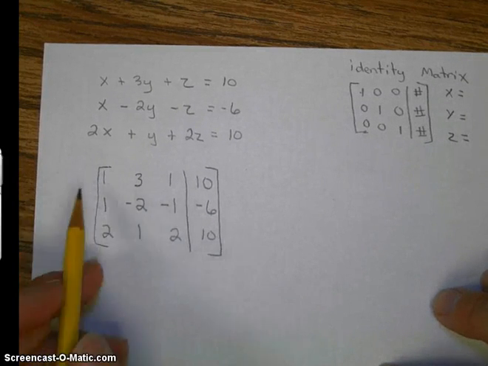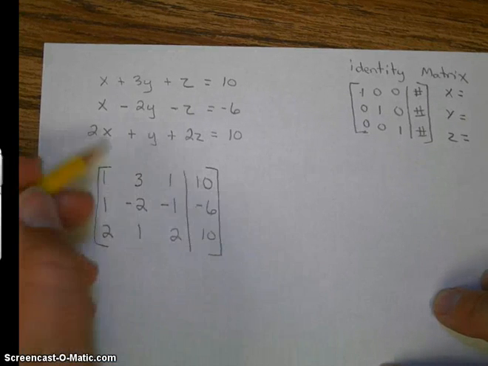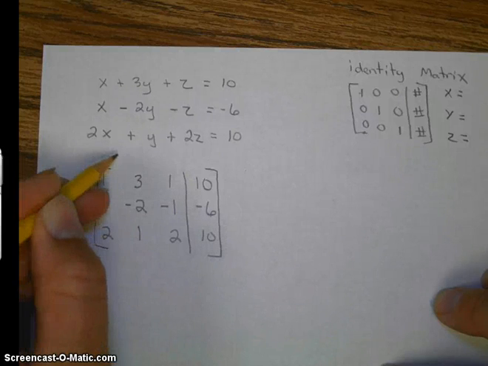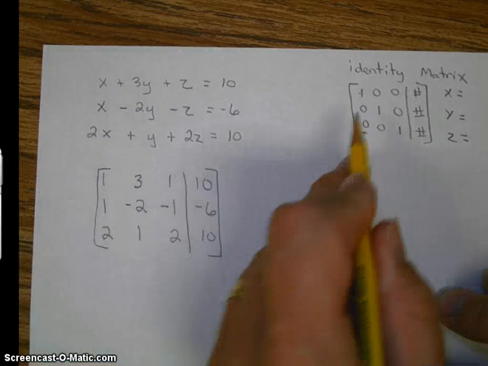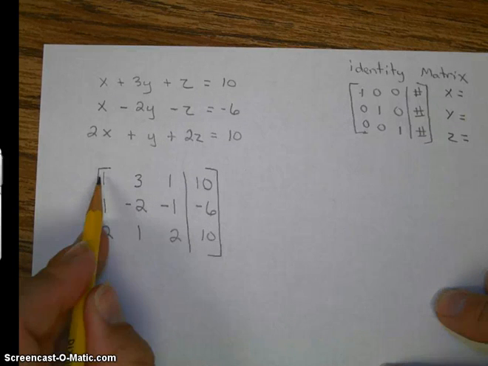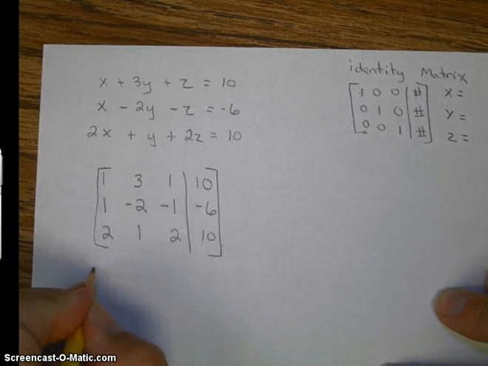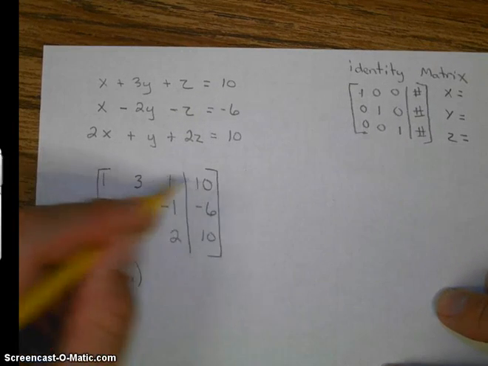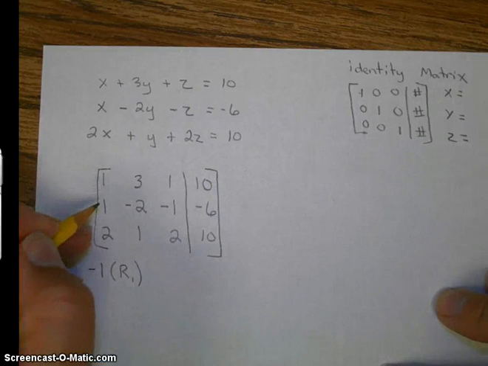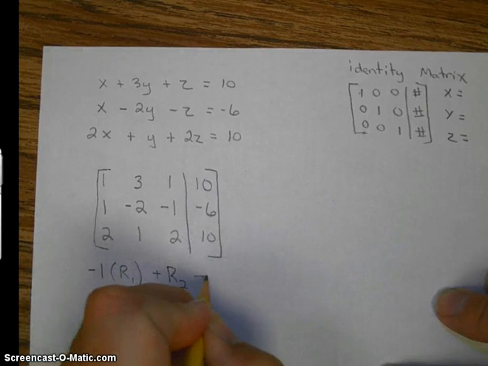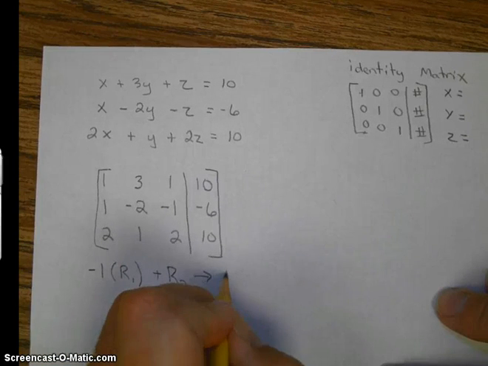So I'm looking for a 1 here. Well, I got a 1 here, so that's good. So the next thing I'm going to do is look for putting a 0 here. Notice here I'm trying to get a 0. So I'm going to multiply row 1 by negative 1. If I multiply row 1 by negative 1 and then add it to row 2, that's going to give me a new row 2.